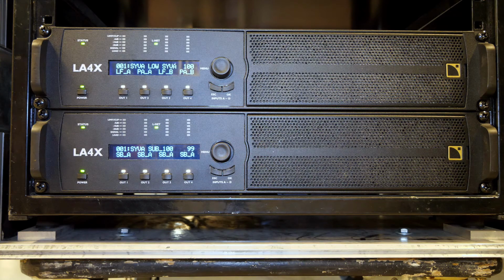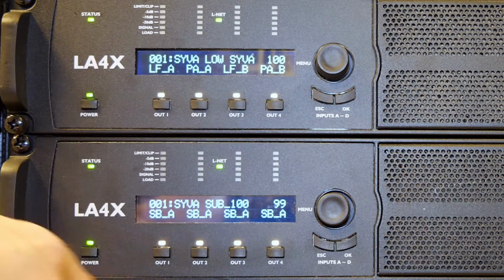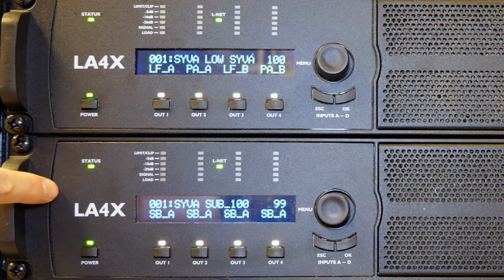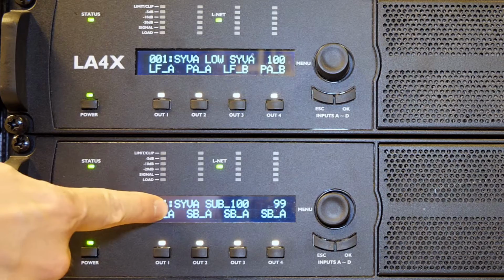And what that's going to do is load certain settings into the DSP, the processing on this amplifier. It will load things like the recommended crossover set by the manufacturer for the speakers that you have selected. Similarly, on this second amplifier here, so this is 2 4-channel amplifiers, I can select Siva Sub, which you'll see I've already done.